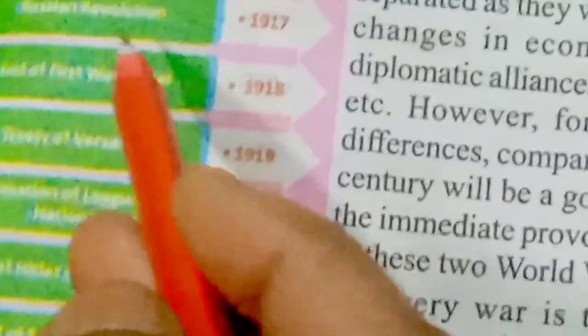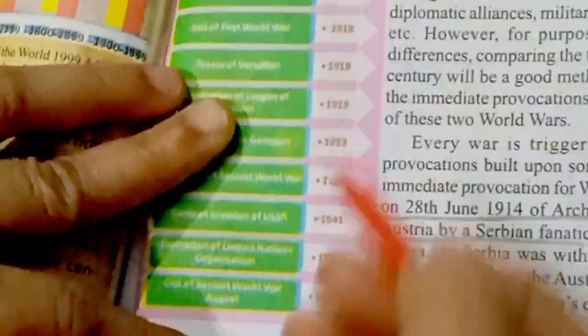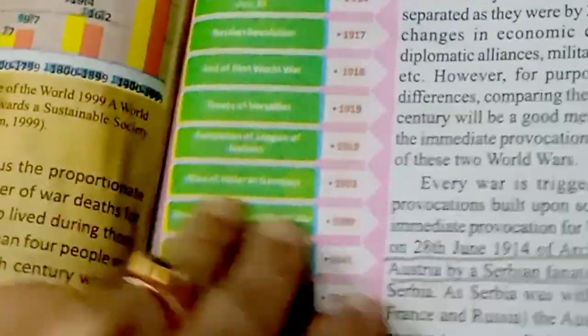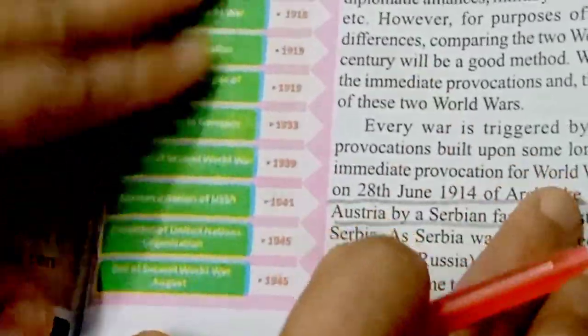Next, coming to this page, a timeline is given. In this timeline, in world history from 1914 to 1945, the main events that took place are given. They ask only a few questions, like 4 questions, generally for 8 marks. Each question carries 2 marks. So direct questions they may give.